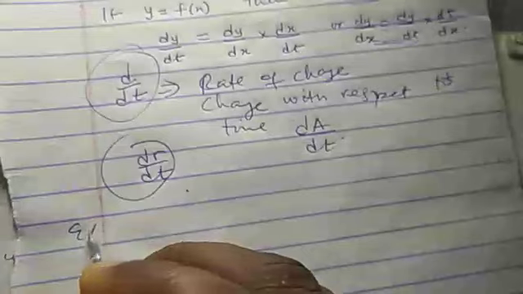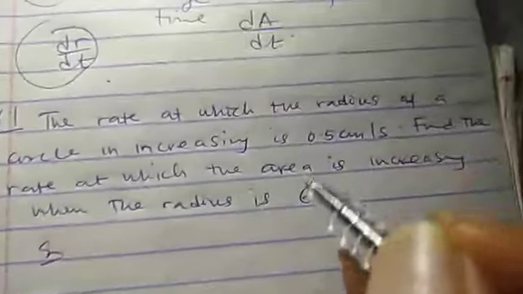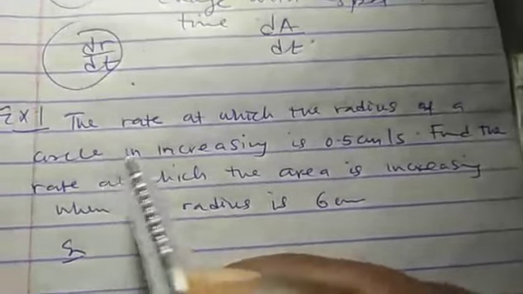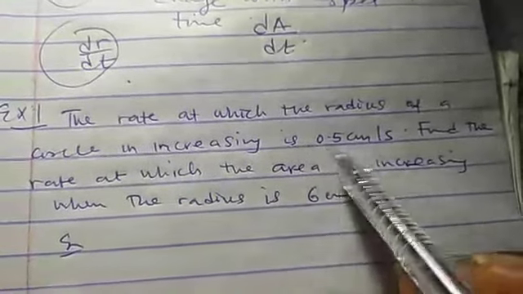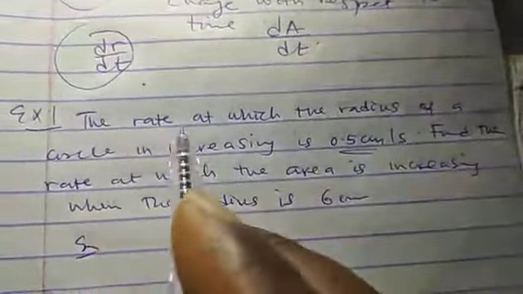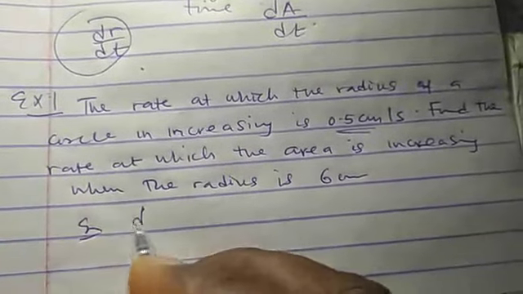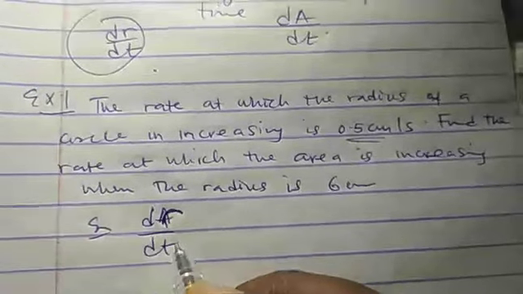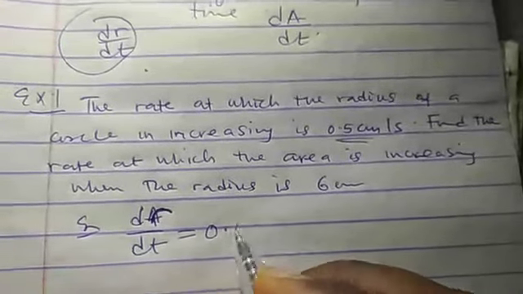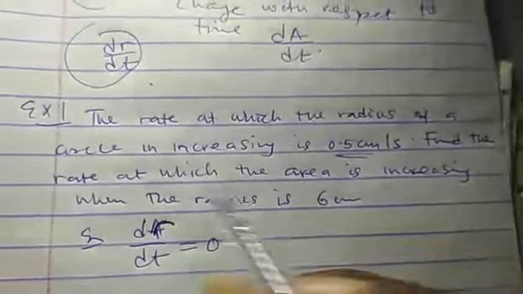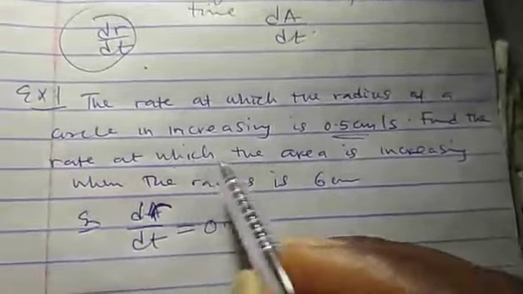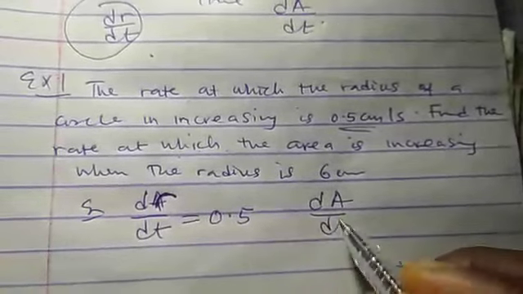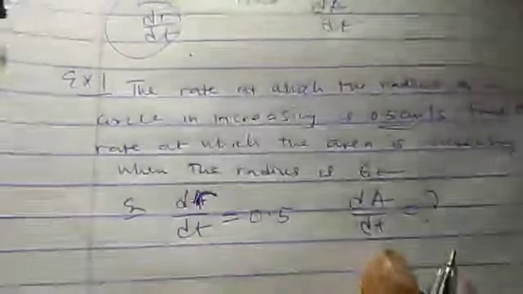Now let's take an example. Example 1. So this is a question. The rate at which the radius of a circle is increasing is this. Now the rate at which, that is the rate of change of radius, let me put it like this. The dr dt, they said is 0.5. They now said to find the rate at which the area is increasing, that is the dA dt. That is what I'm looking for.